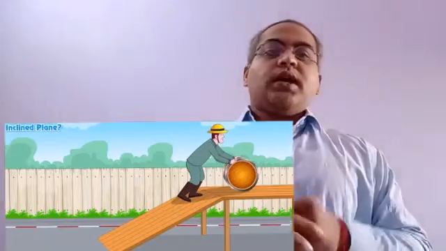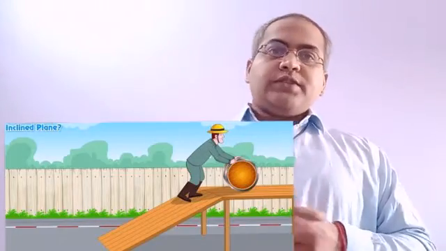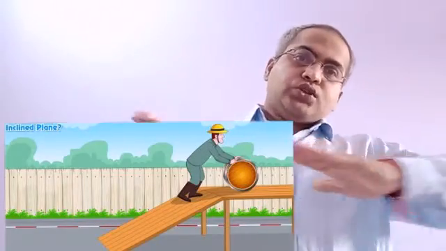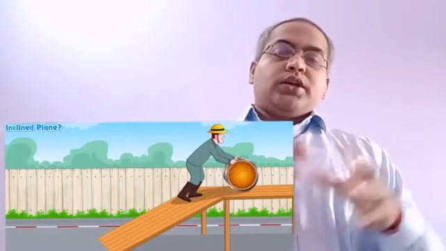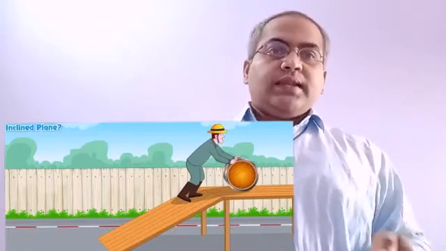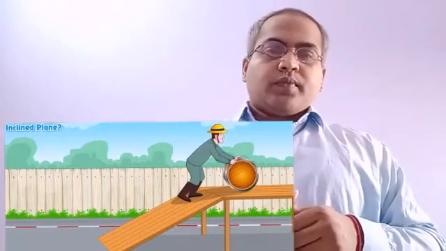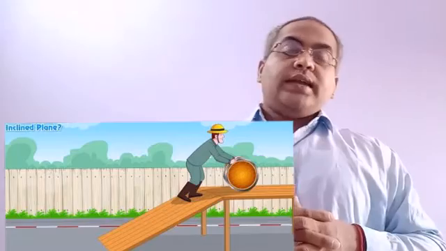That is called an inclined plane. In hospitals, you find ramps. Ramps are sloped surfaces beside stairs, and people use a wheelchair to carry the patient up the ramp.